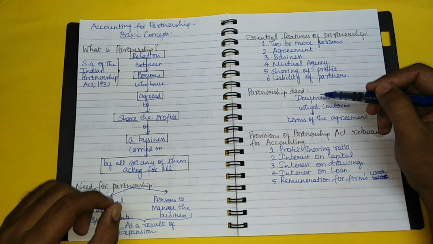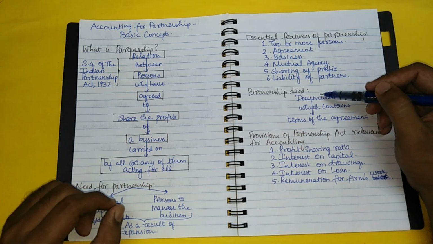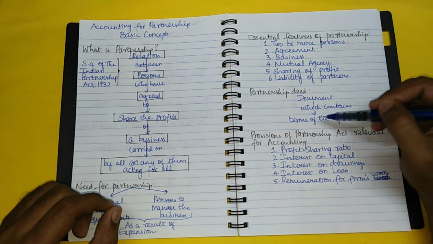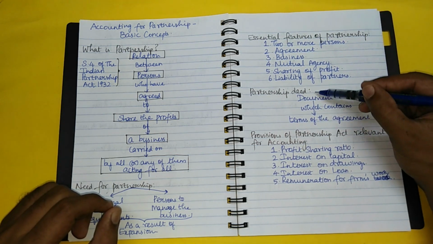As we earlier saw, the agreement between the partners can be oral as well as in writing. Whenever the agreement between the partners is in writing, a document is created to include the terms of agreement. This document is called as partnership deed. So the document which contains the terms of the agreement is called as the partnership deed.